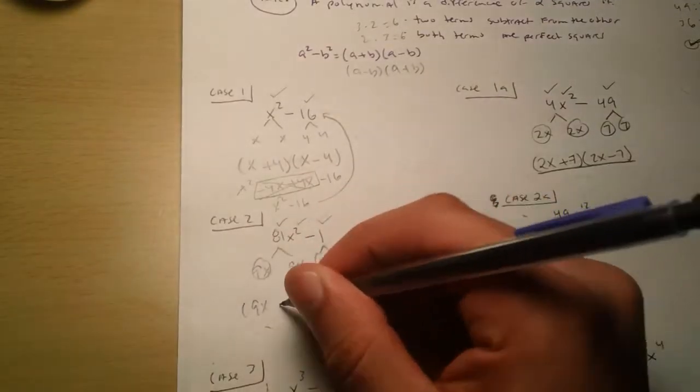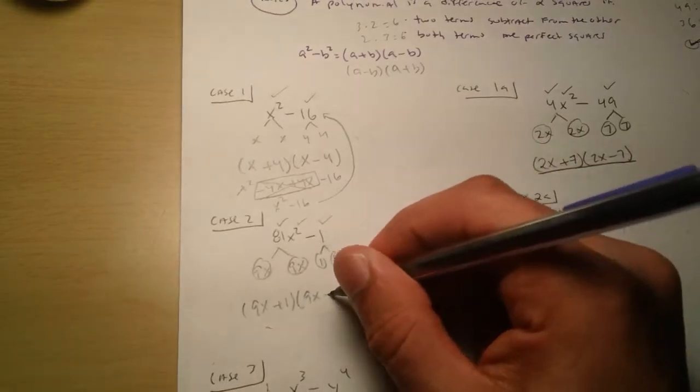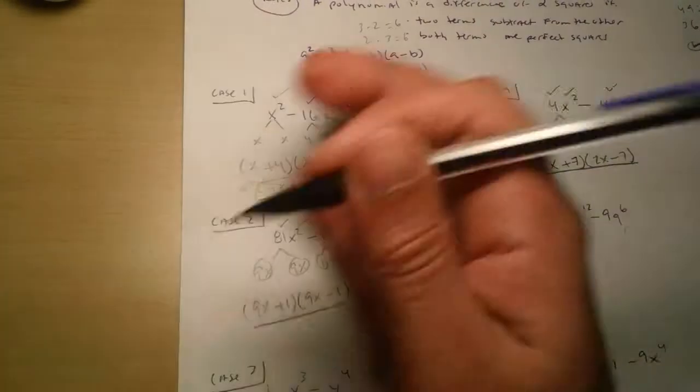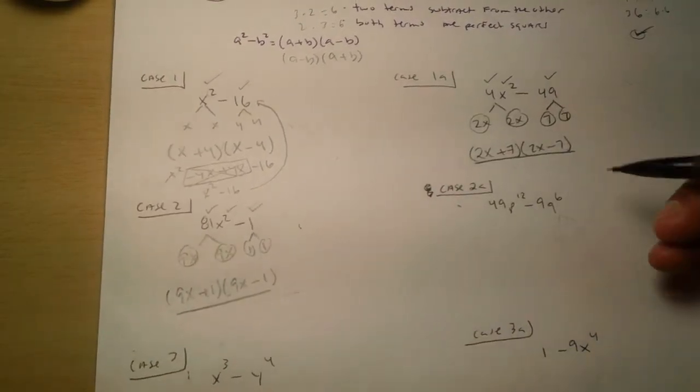9x, and then we have 1. And then we have another 9x, and then we have a minus 1. Okay, so that'll be it for that one. Alright, so hopefully these are pretty easy to pick up.